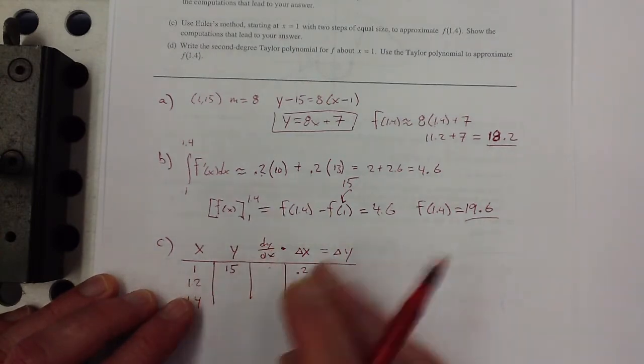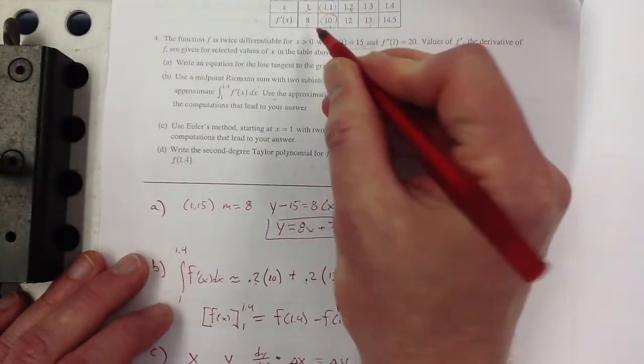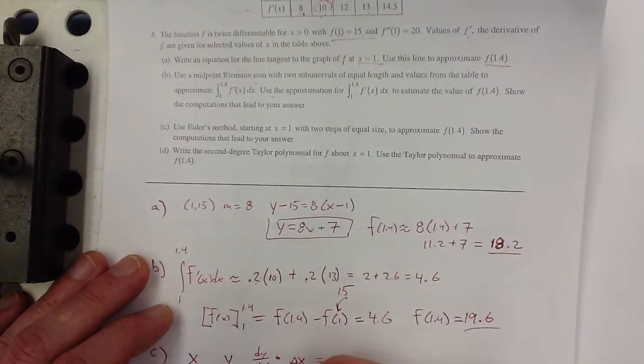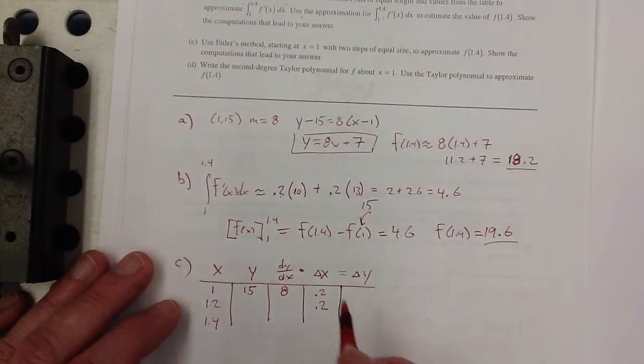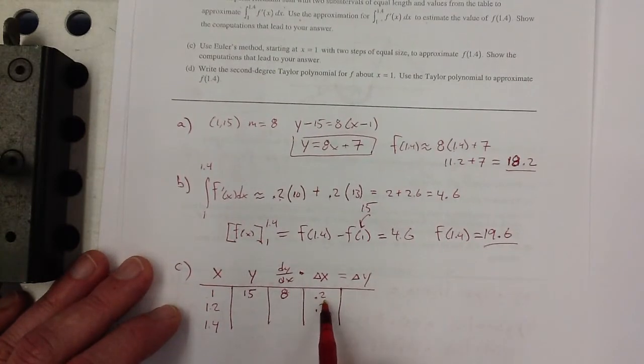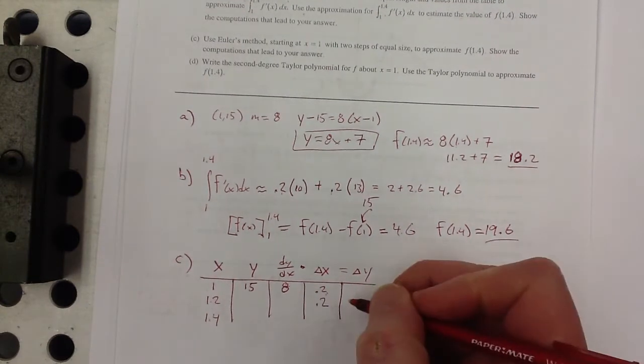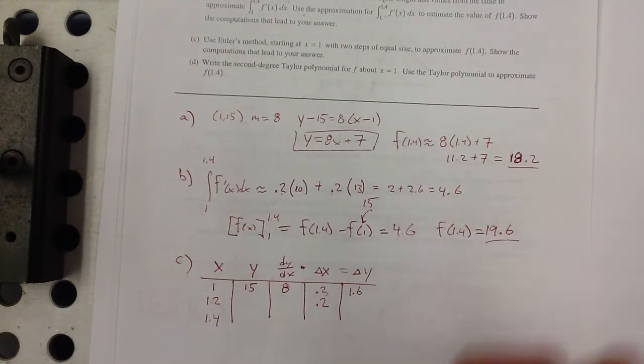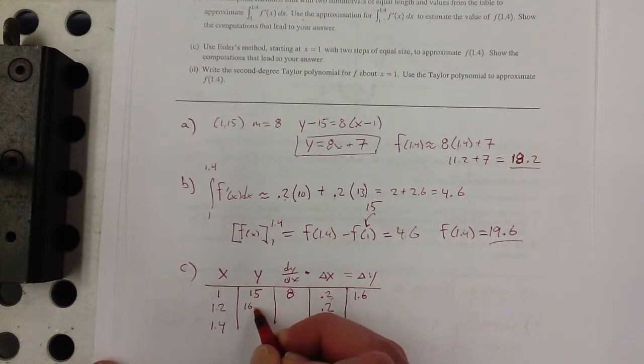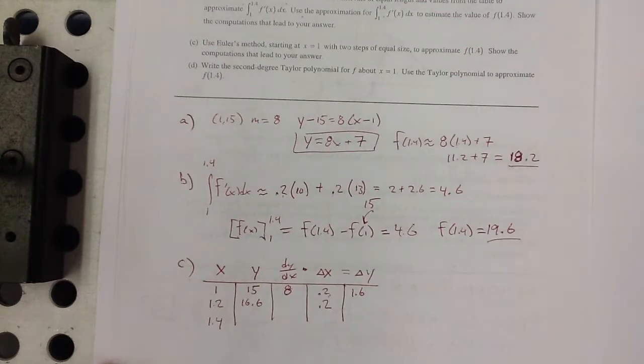Well, what's the slope here? What's dy dx when x equals 1? It's 8. So 8 times 0.2, 8 times 2 is 16, so that would be 1.6. And adding that over to this, that gives me 16.6.